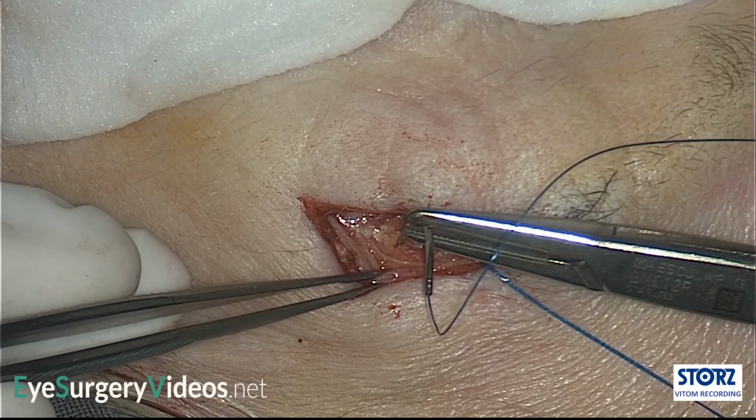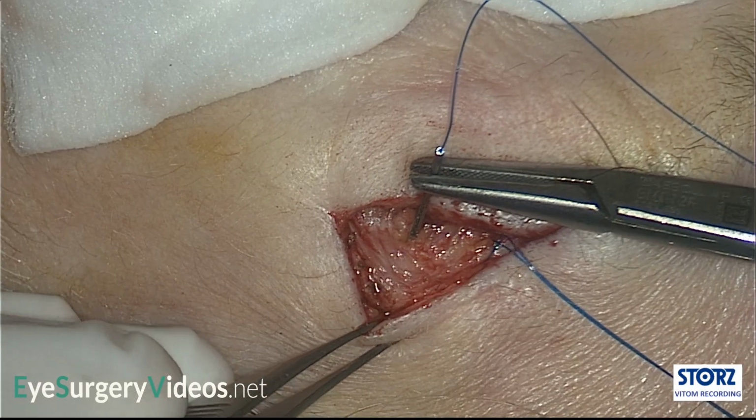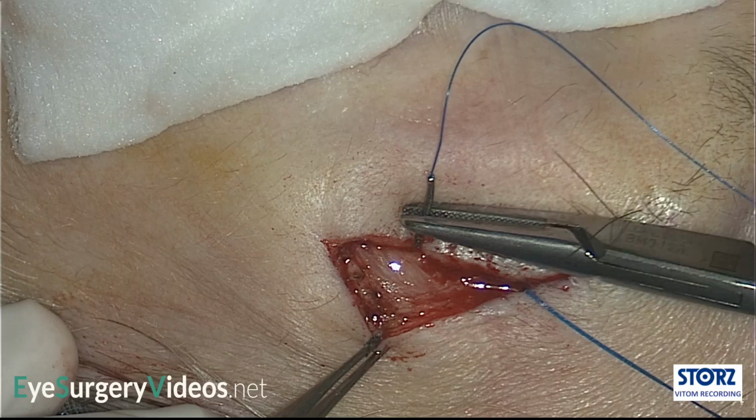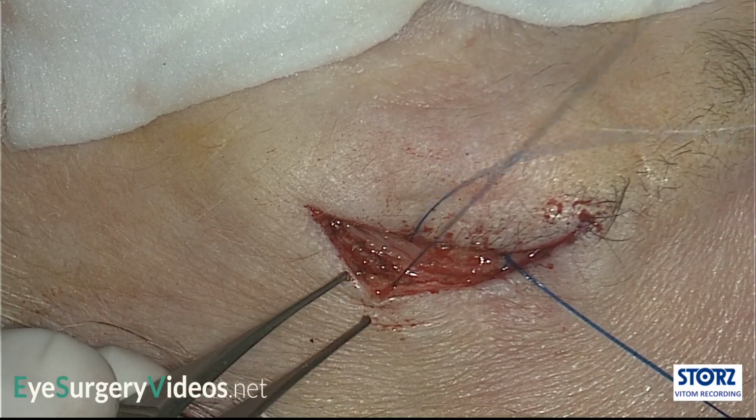Prolene 4-0 sutures are being used in this video, but an absorbable monofilament suture, such as Monocryl, can also be used. Braided sutures such as Vicryl should probably be avoided, as they can slowly extrude postoperatively.